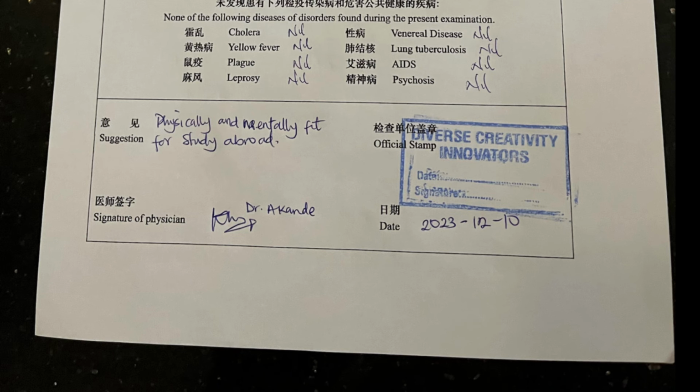And yes, finally, the last section of this form is that your doctor should make a suggestion. They have to make a comment and say whether you are physically and mentally fit to study abroad or not. If you have an underlying sickness that doesn't affect your study abroad, they can mention it and still say so, especially a sickness that is obvious.